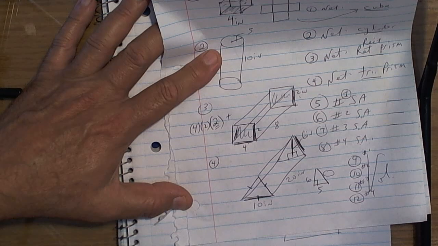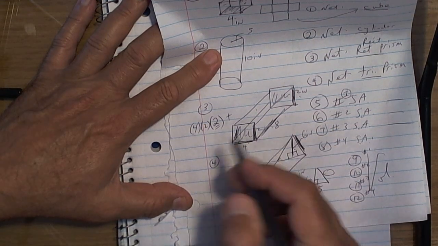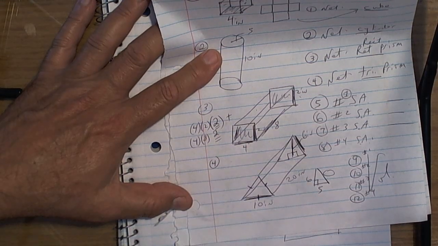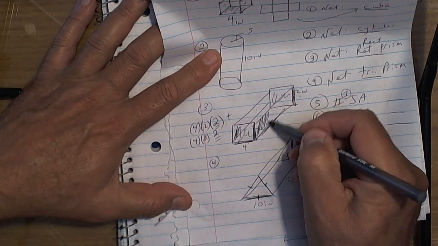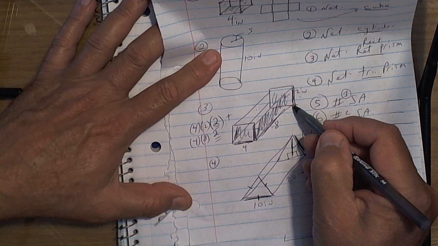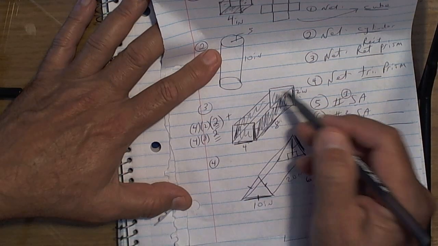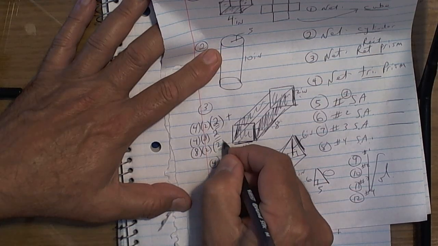Then you got the bottom. The bottom is 4 by 8, but the top is the same. So do 4 times 8 times 2, because you have two of those. And I'm missing something. I'm missing this right side right here. Well, this right side is 8 by 2, so 8 times 2, but you got the left side, which is the same. So 8 times 2, and then times 2 again.